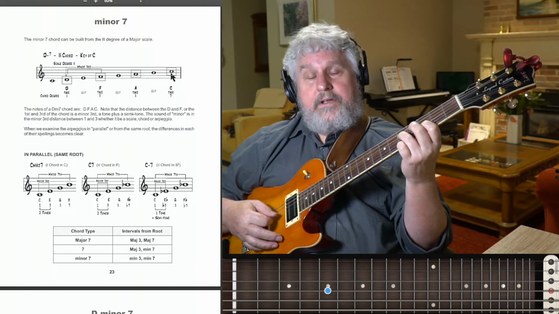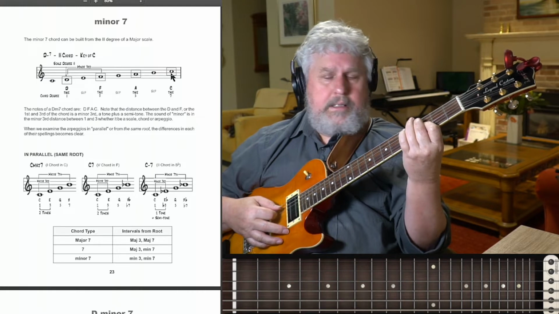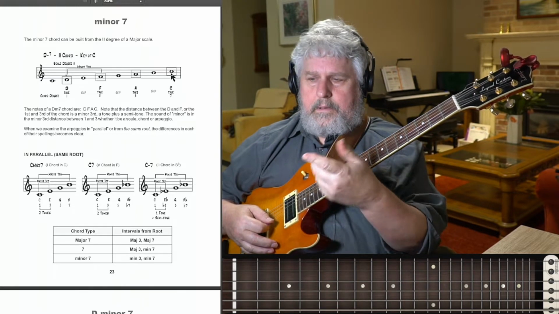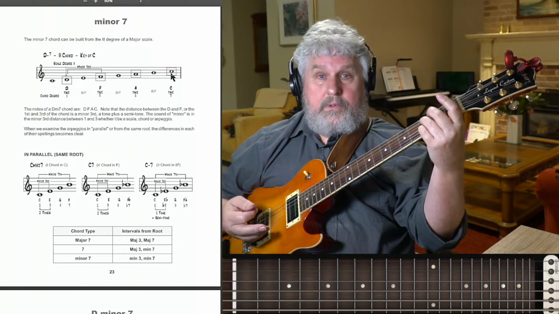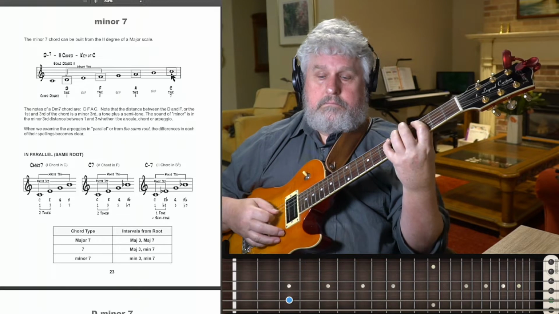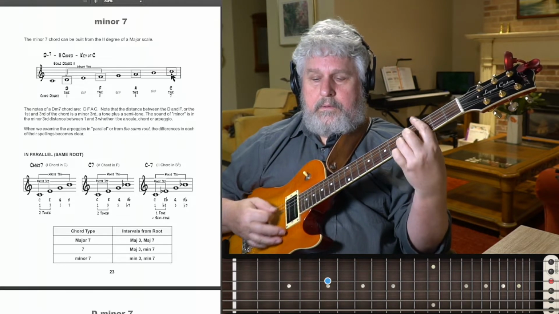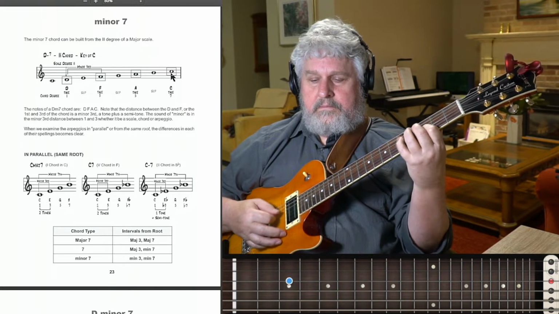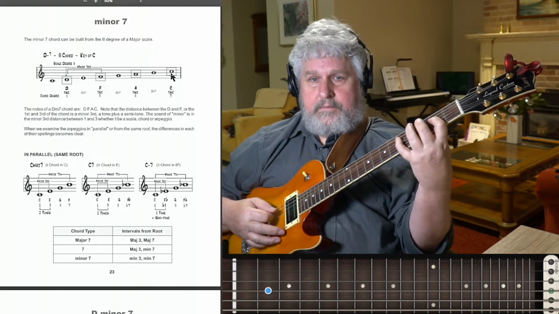And now the 7th in a C minor 7 is the same as the 7th that you would find in the C7. So it's like a C7 chord with a minor third. C minor, C7, and C major 7.